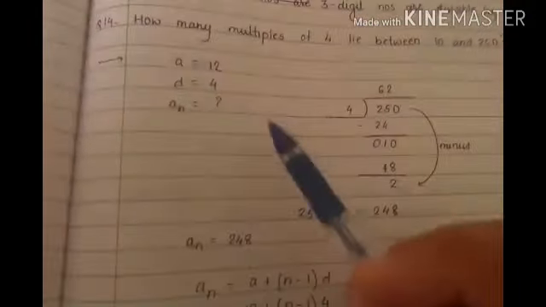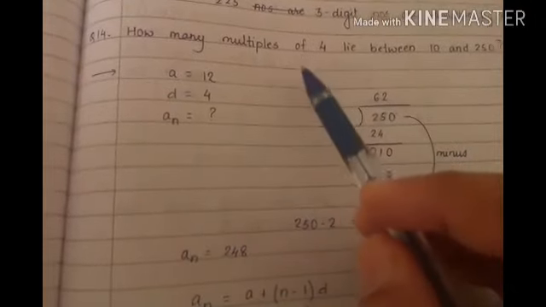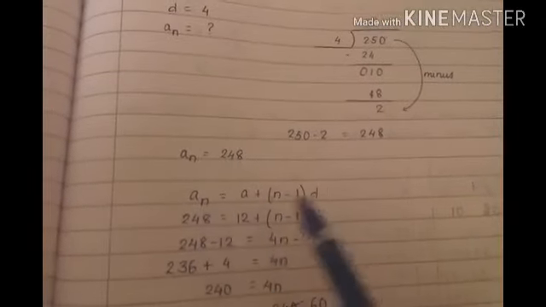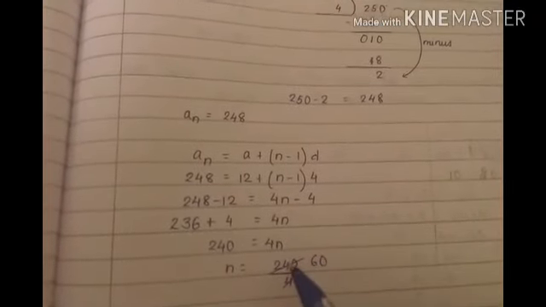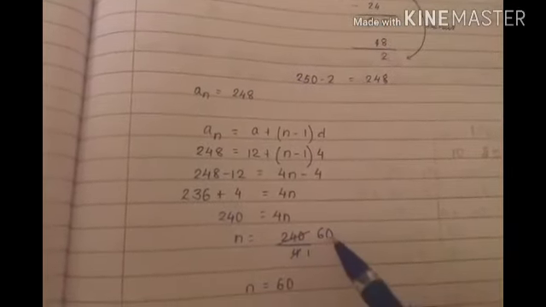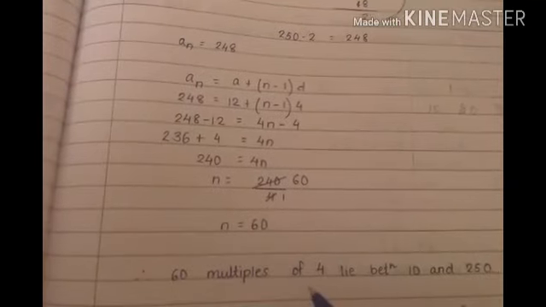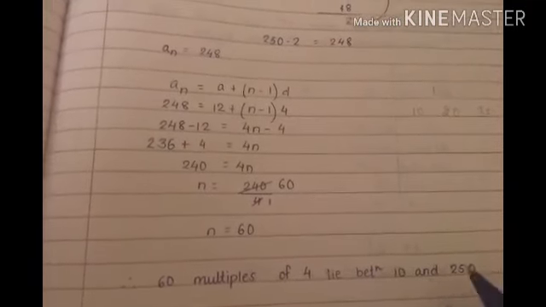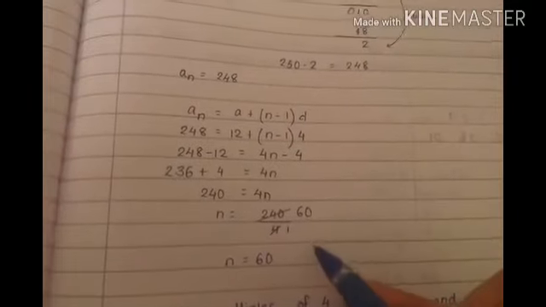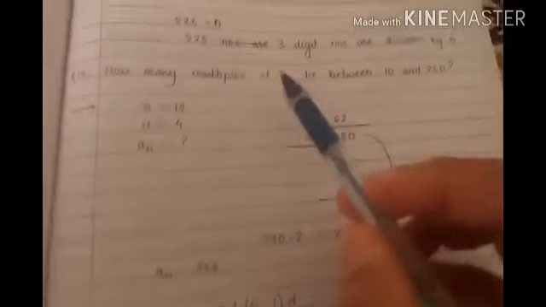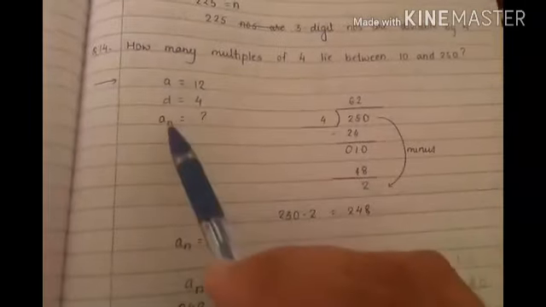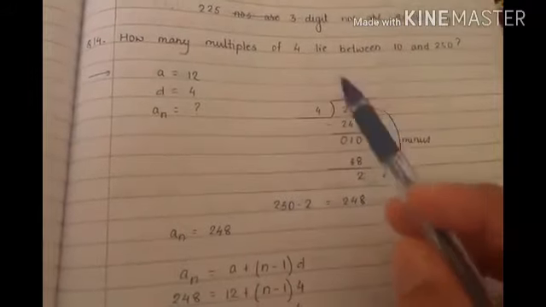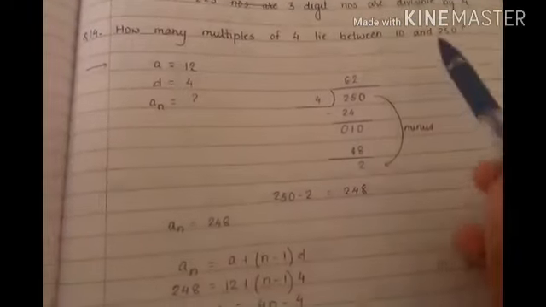Now we have to find n. How many multiples means we have to find n. Use the formula, substitute the values, and you get n is equal to 240 upon 4, that is equal to 60. So 60 multiples of 4 lie between 10 and 250. These steps are very easy. We have seen them multiple times. Only finding a and finding an is very important in such kinds of questions.